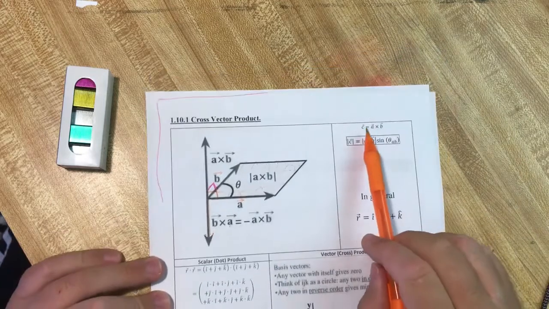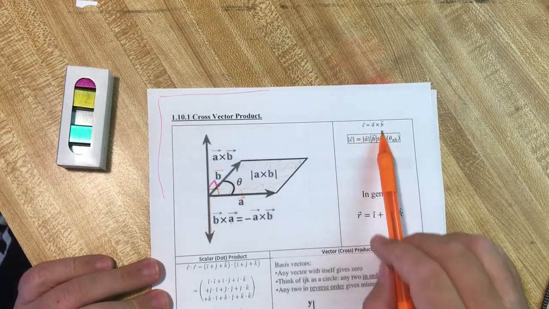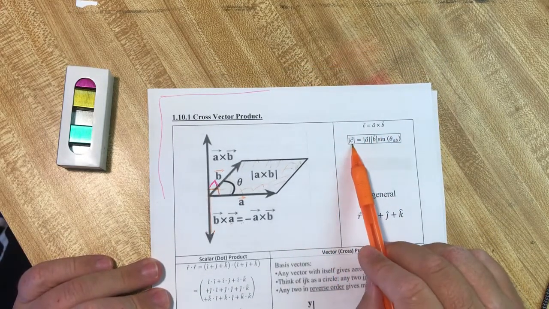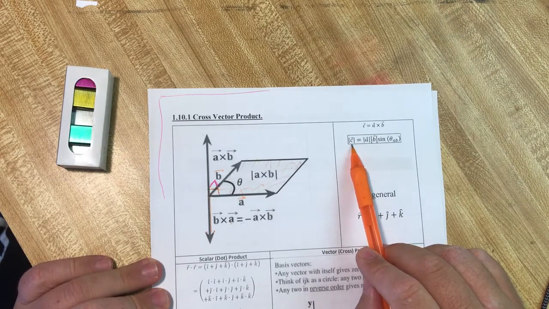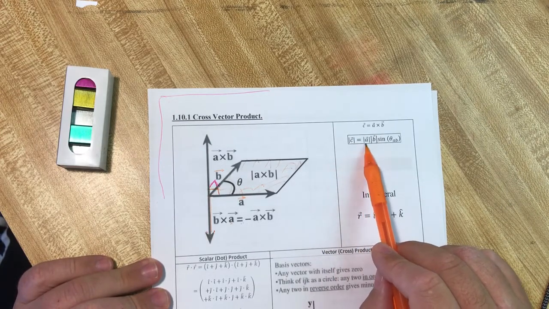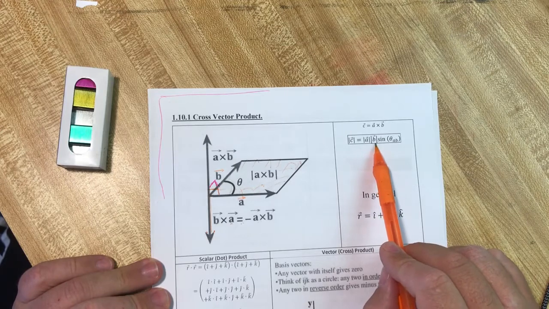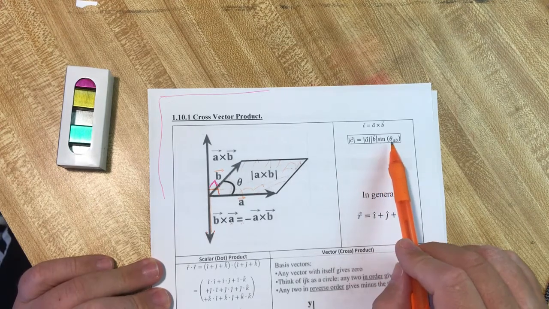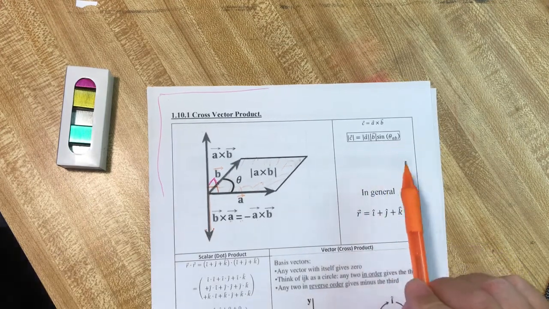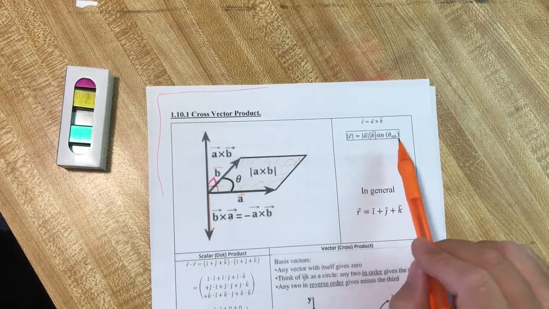So we have C equal to A cross B, and the magnitude of C, or the length of C, is equal to the length of A multiplied by the length of B multiplied by sine theta between the vectors. We talked about this relation before.